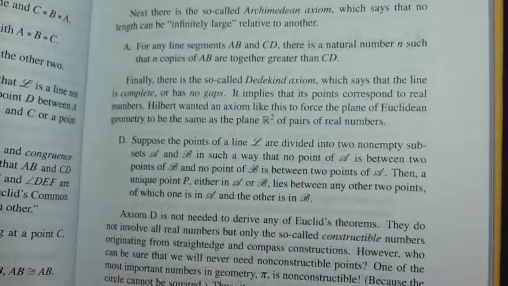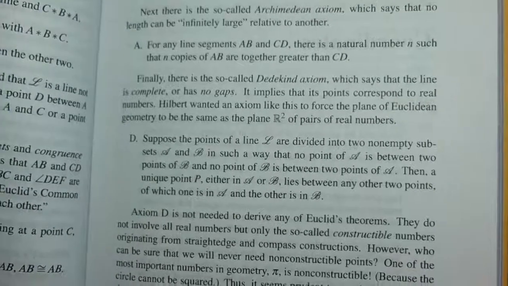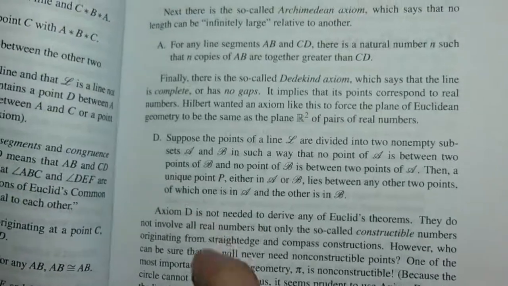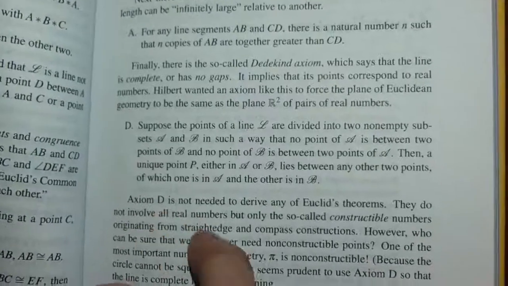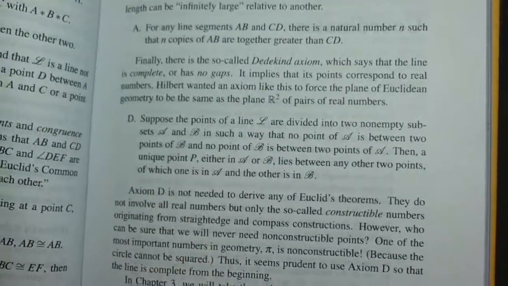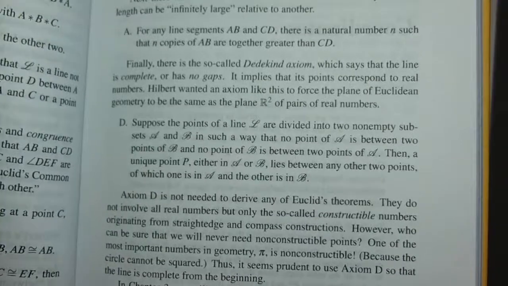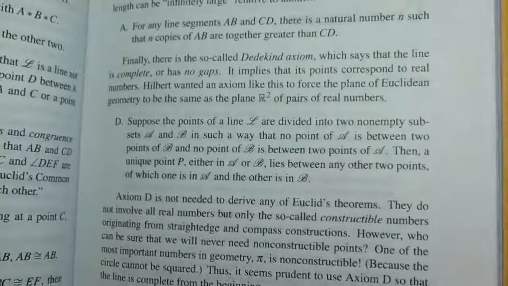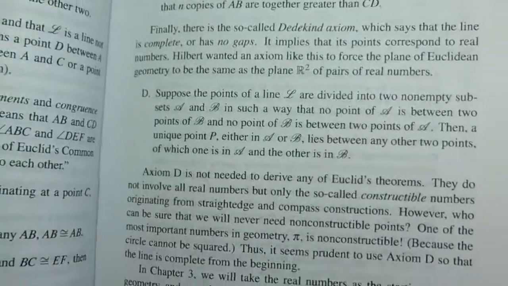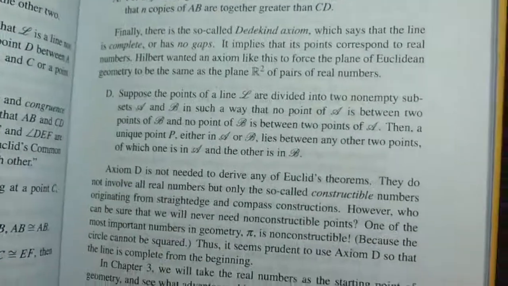Without this completeness axiom, you get the constructible plane. The only coordinates that you could get in this plane would be the ones you can construct with compass and straightedge, the ones that you can get from the rational operations together with extracting square roots, right? That's what you get. But with this, you get everything. You get pi, you get cube roots of 2, you get everything.